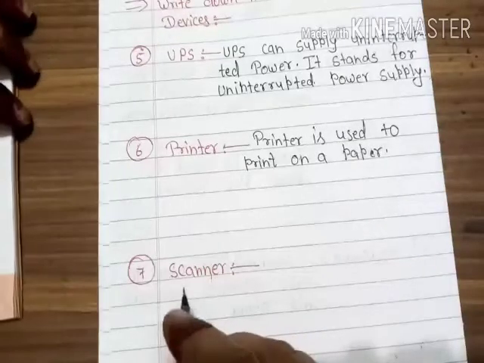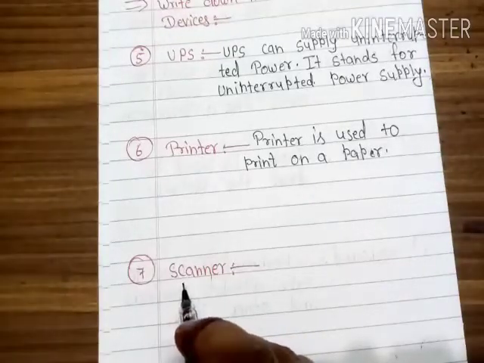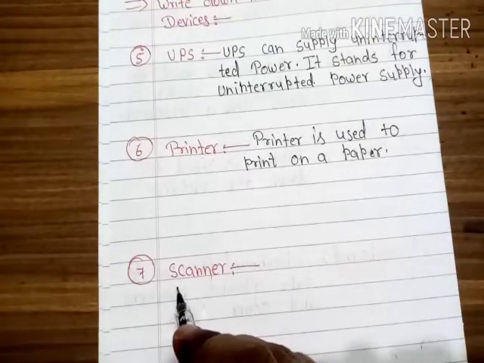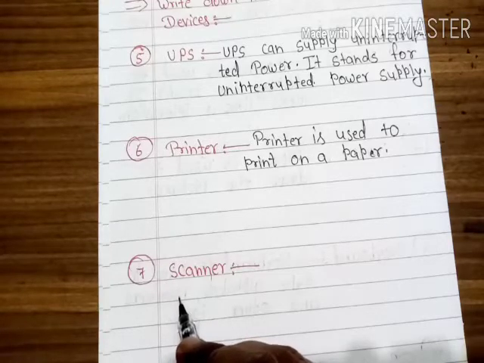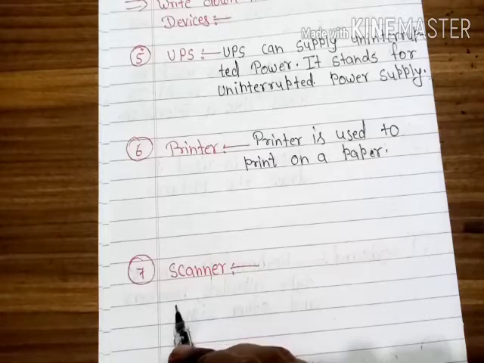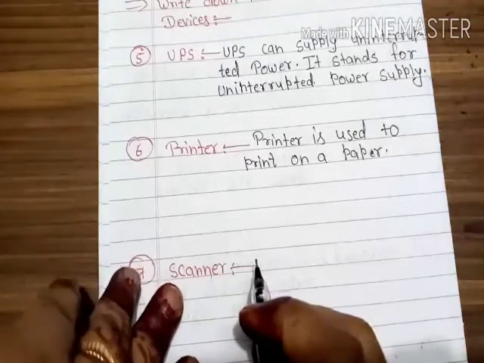The next one is number 7, and here we have to write about scanner. What are the uses of scanner?